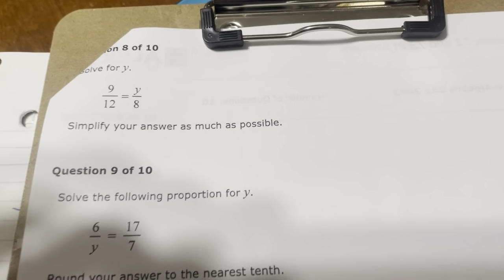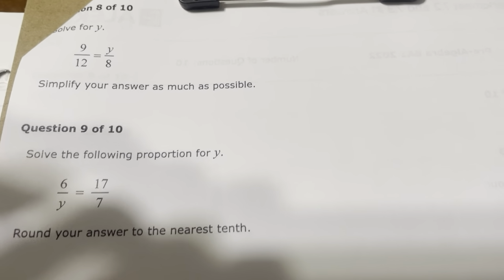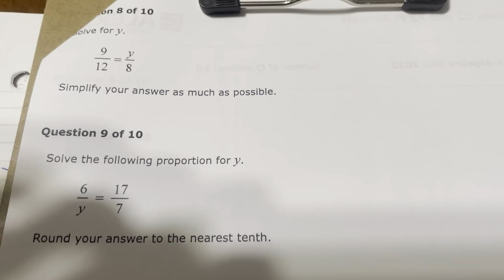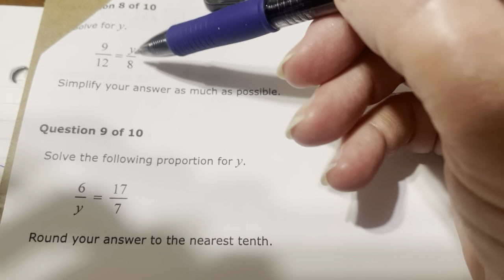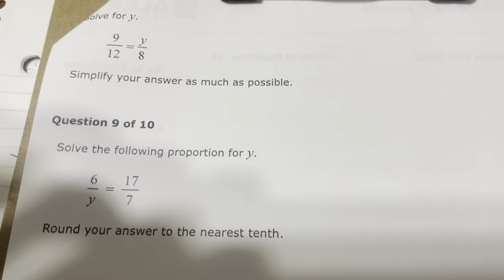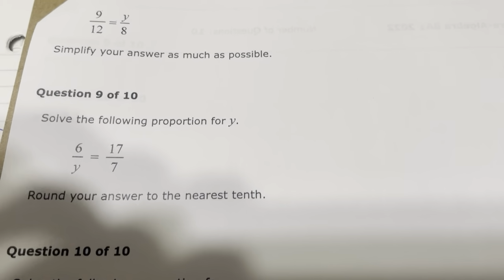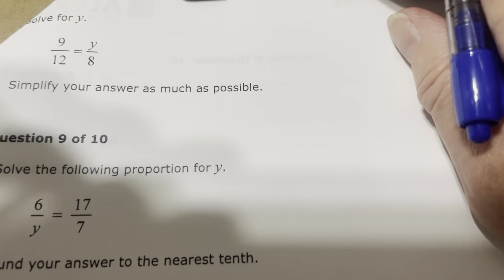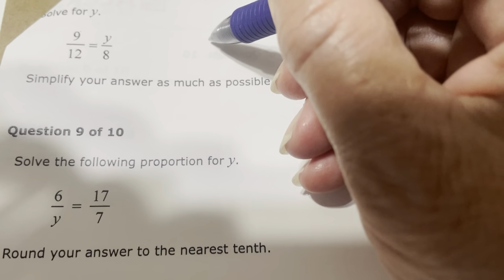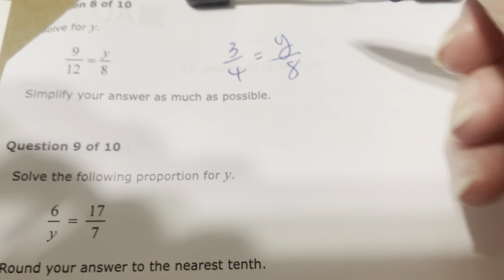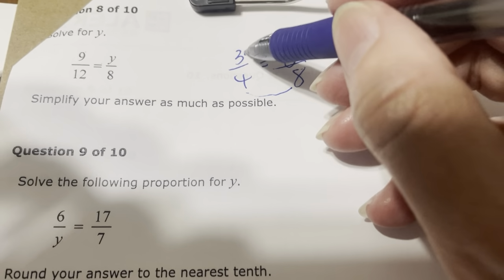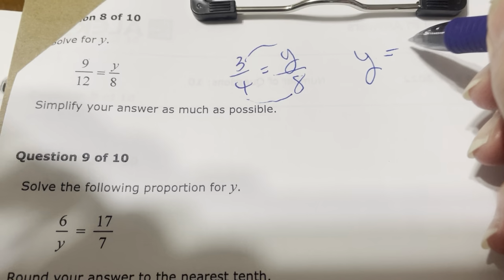We're looking at number 8, and we're still on 7.2 and 7.3. So 9/12 equals y over 8. And we can do this one of two ways. If we want to, we could realize that 9/12 simplifies. And we could say, oh, 9/12 would be 3/4 equals y over 8. Multiplied by 2, multiplied by 2, and y is 6.